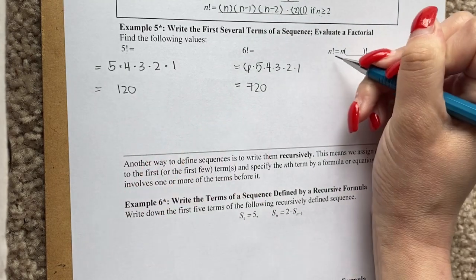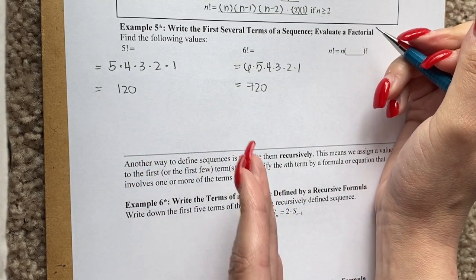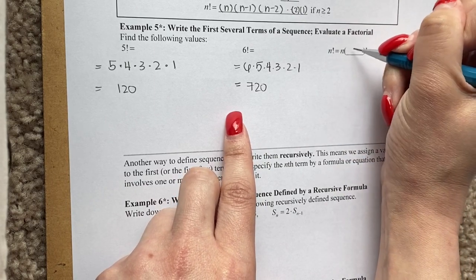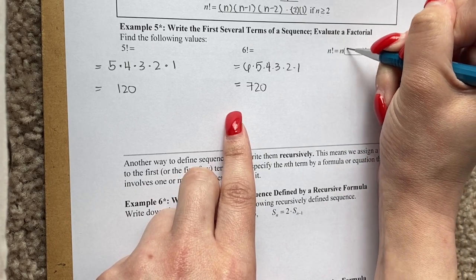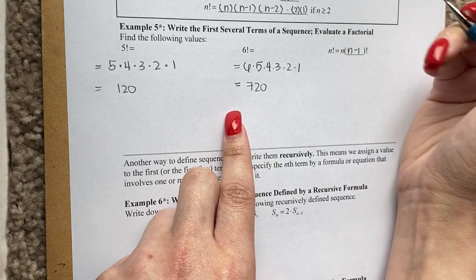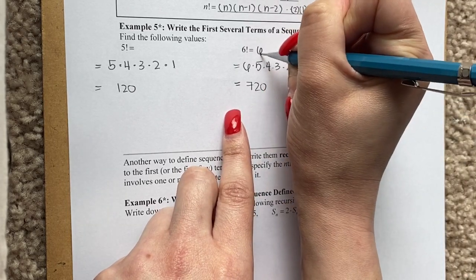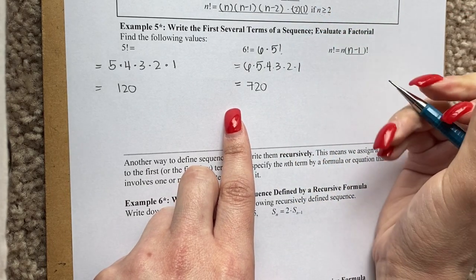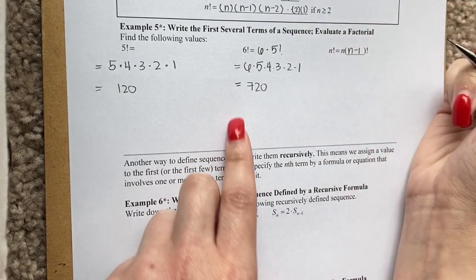Now you're going to tell me, what is n factorial? Well, we don't know what's n. So we can always say that n factorial is equal to n times n minus 1 factorial. Do you agree that in this case, this is the same, 6 times 5 factorial? Well, this is what we're saying here. So in general, this is always true.